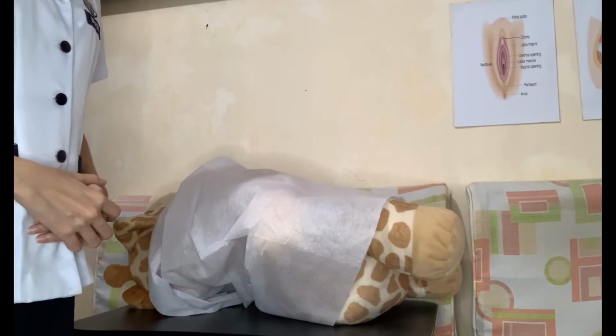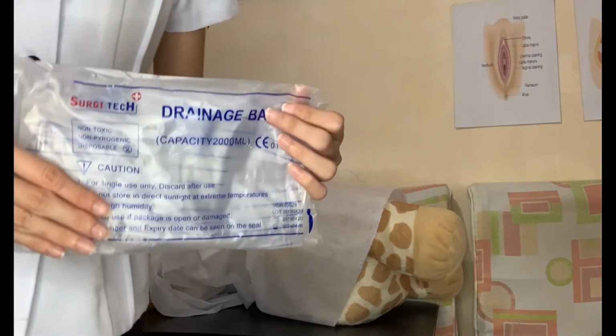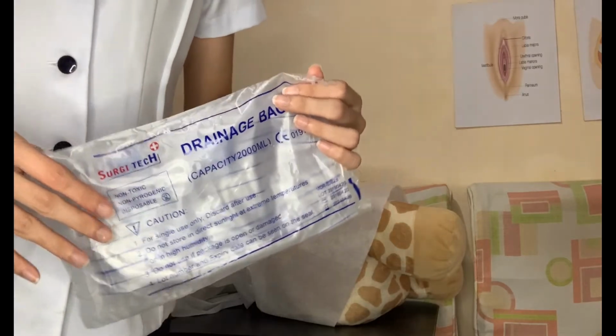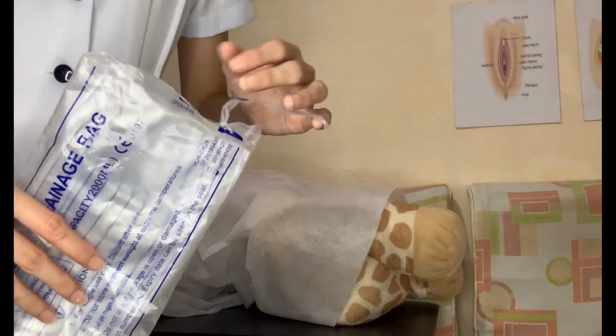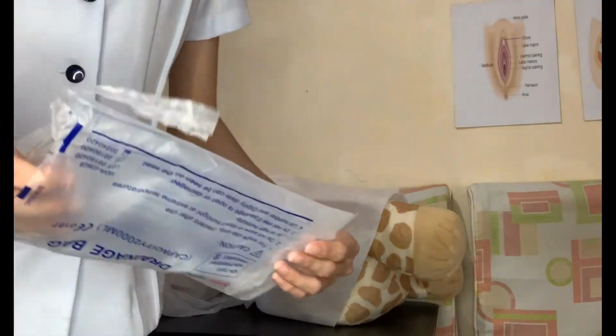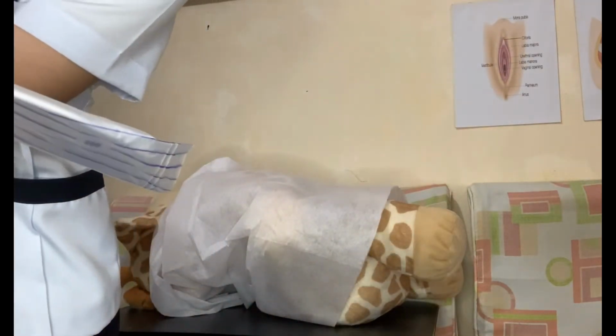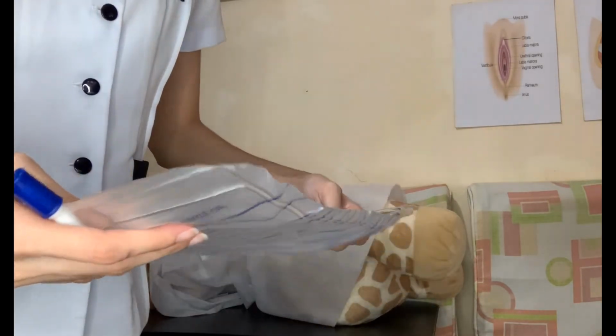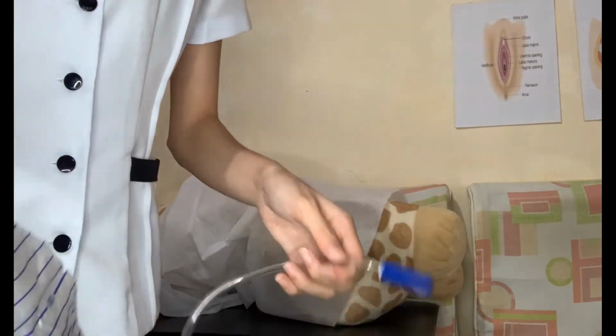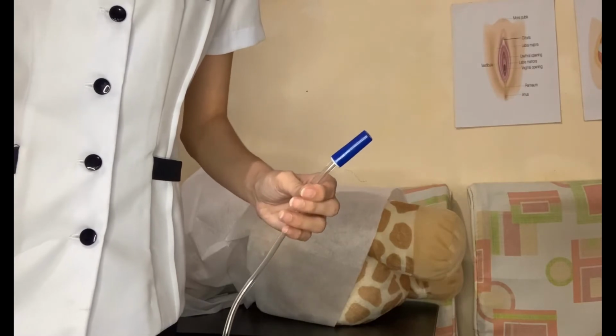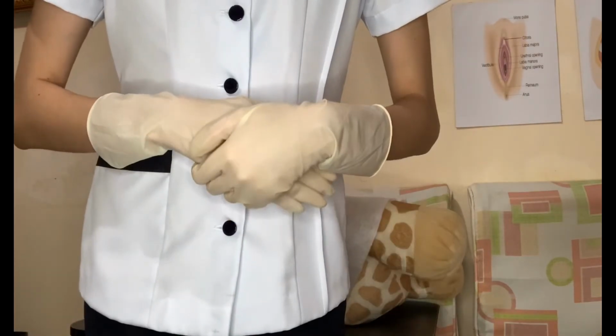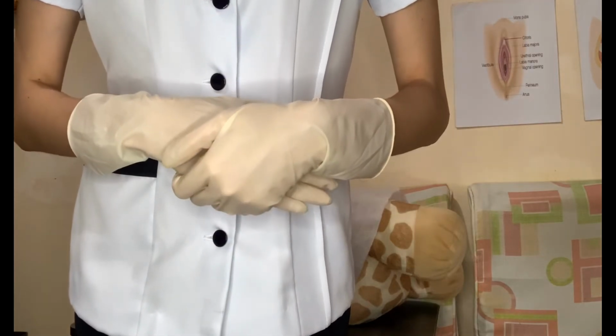So I already have established adequate lighting. If I am right-handed, I will now stand on the client's right side. If using a collecting bag and it is not contained within the catheterization kit, open the drainage package and place the end of the tubing within reach. So we have here the end of the tubing and we'll place it within reach. If agency policy permits, we must apply clean gloves.